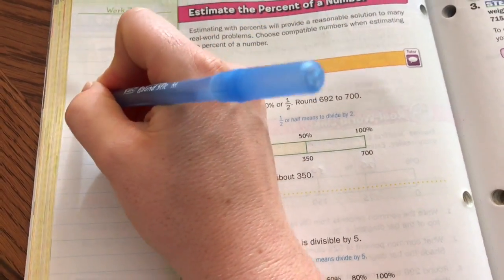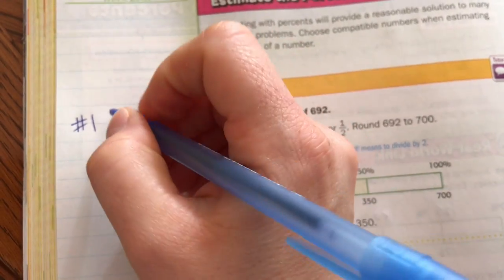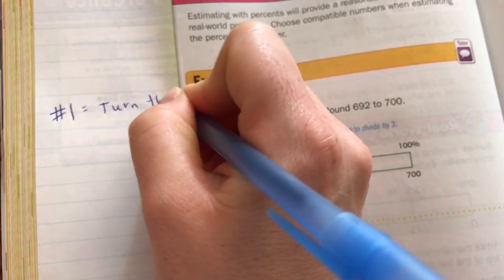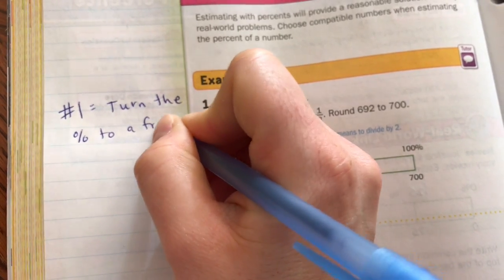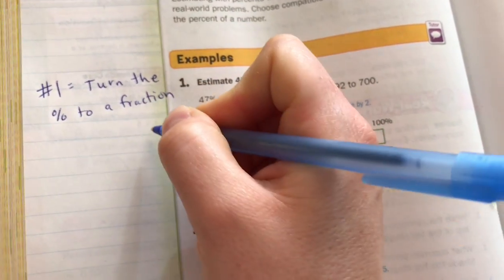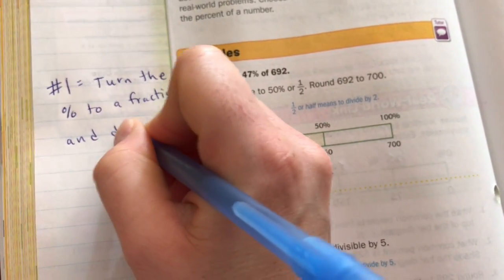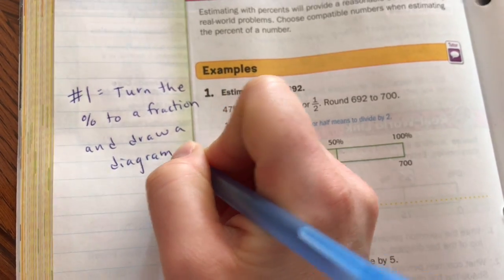The first thing we're going to do, number 1, when we estimate, is turn the percent to a fraction and draw a diagram. So that's this page.